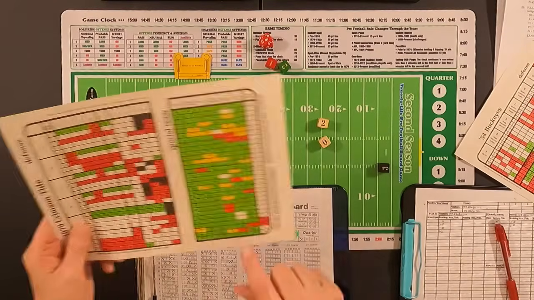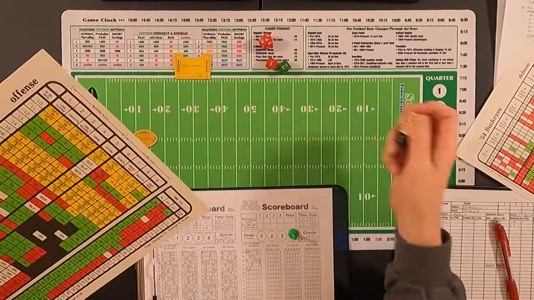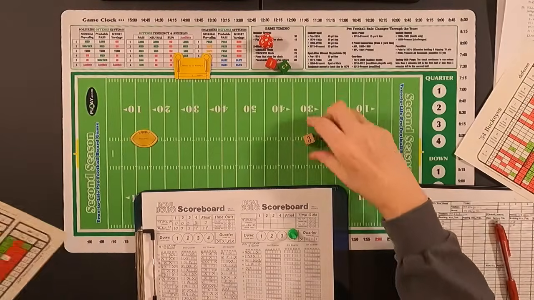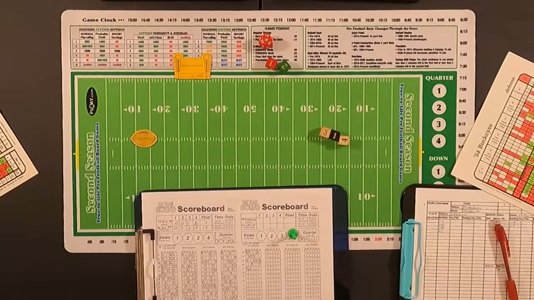Oh, it hits a fumble. Oh, boy. So he fumbles. A lot of turnovers. 10 to 30. They got it. And a 17, I got to check. Because I believe a 17 on a fumble lets them get a fumble return going. So let me check this real quick.